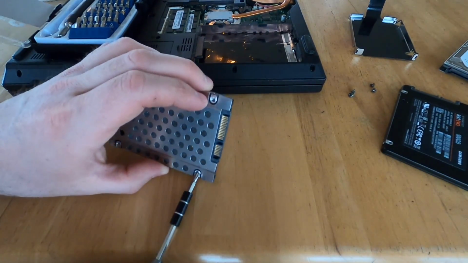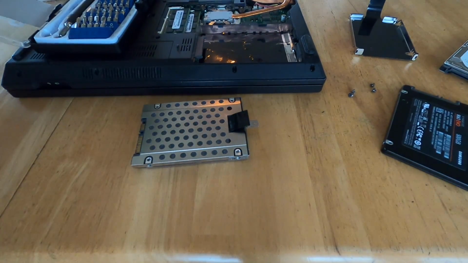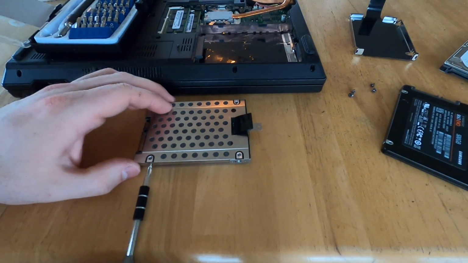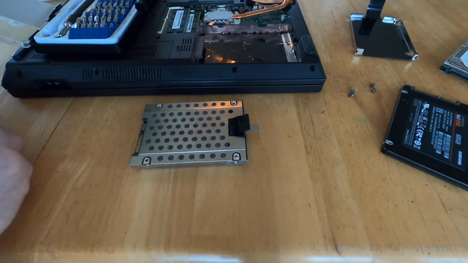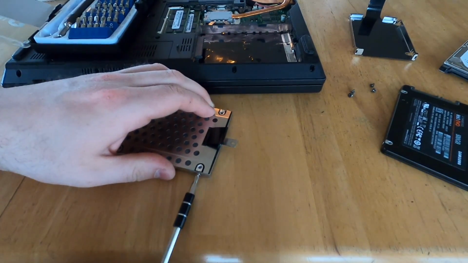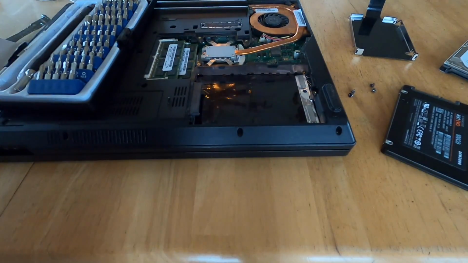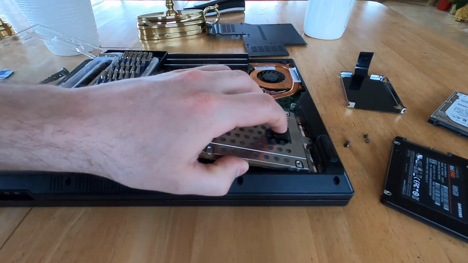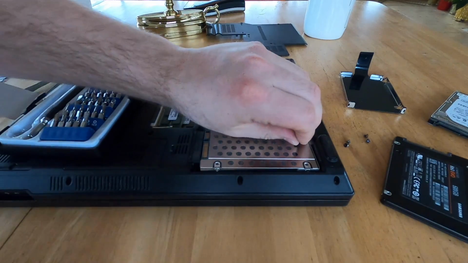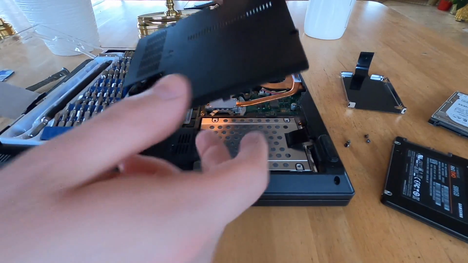I suppose I could also screw it on the... Could I screw it on the bottom? No, it's not wide enough. Okay, let's see if it fits now. Excellent, it fits. Okay, so now I'll put the cover back on.